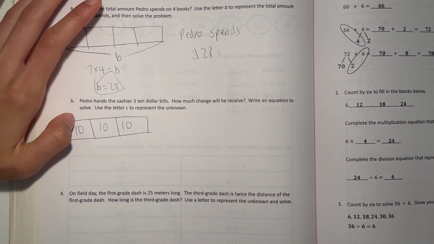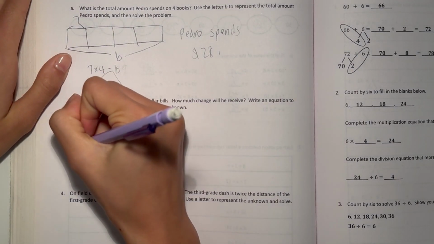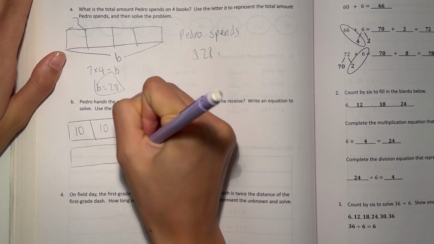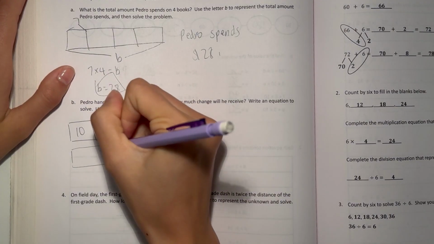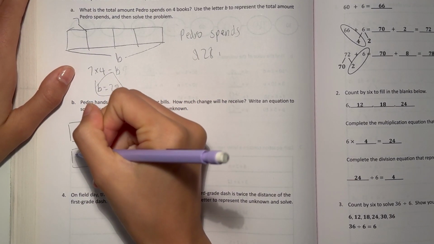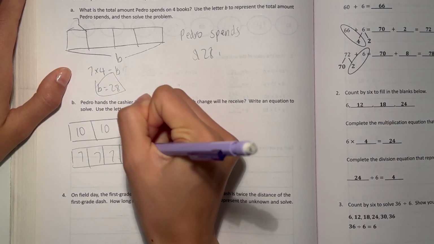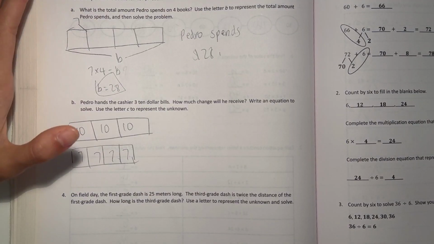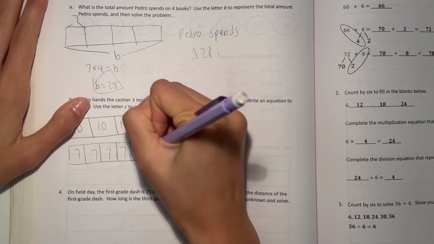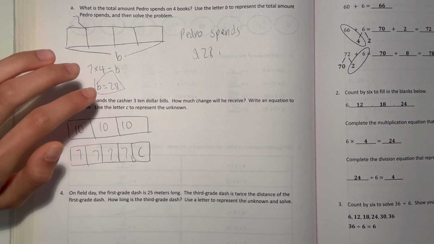But we want to find the difference between this and the actual cost to find how much change he'll receive. This is the actual cost. Remember, this is how much he spent on 4 books, 7, 7, 7, 7. And this difference is C, C for change. So how much will he receive?